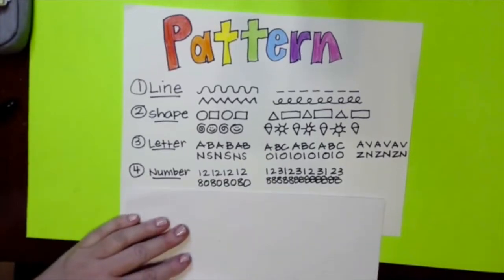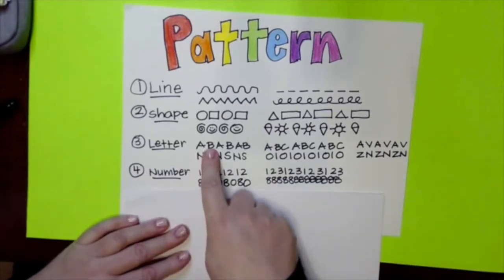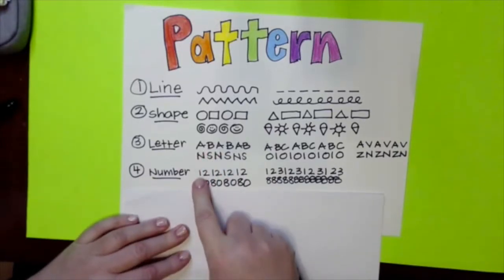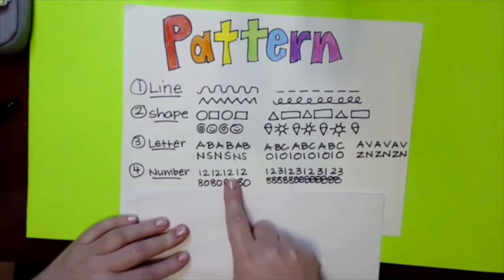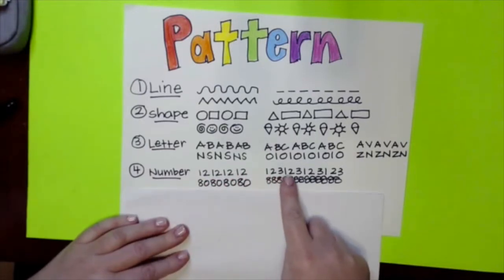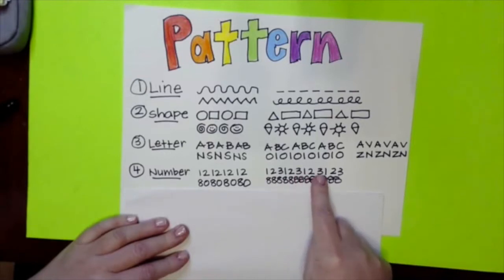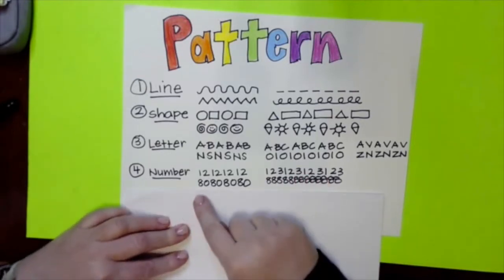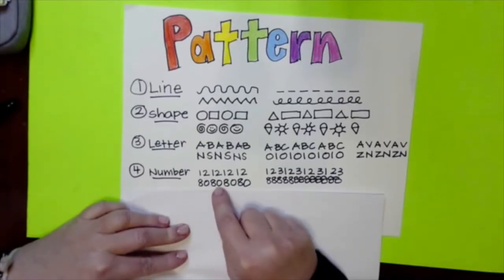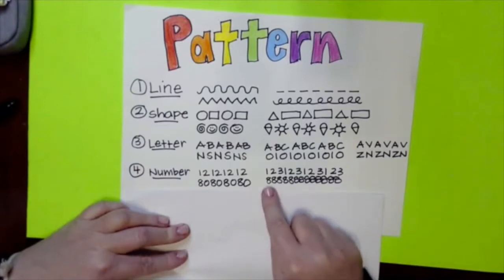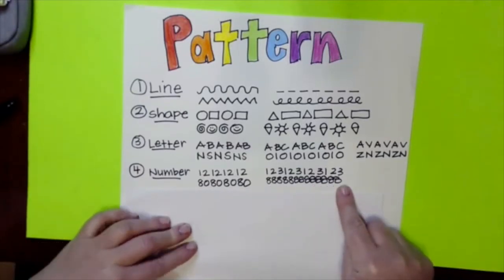Our fourth type of pattern is a number pattern. This is just like the letter pattern except with numbers. So we can go 1, 2, 1, 2, 1, 2. Or we can go 1, 2, 3, 1, 2, 3, 1, 2, 3. Or we can choose another number. Maybe we like the number 8. We can go 8, 0, 8, 0, 8, 0. Or if we like the way the number 8 looks, we can just repeat that one number all the way across.